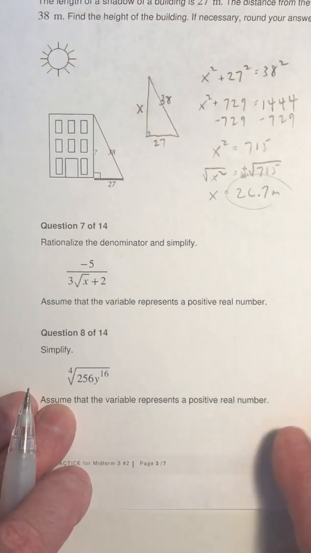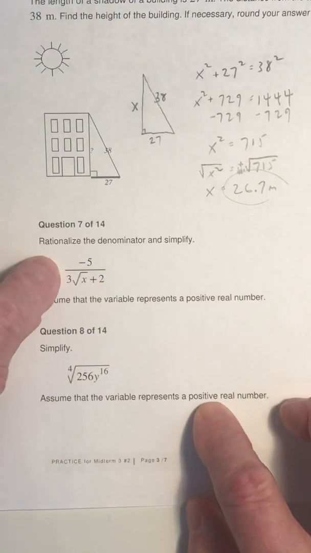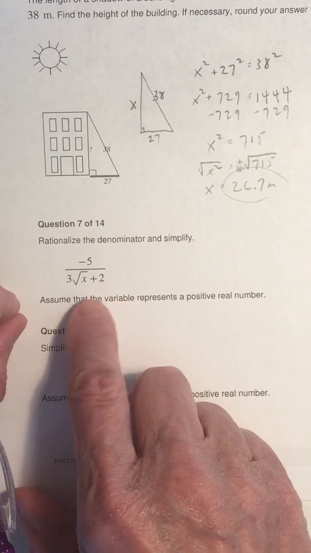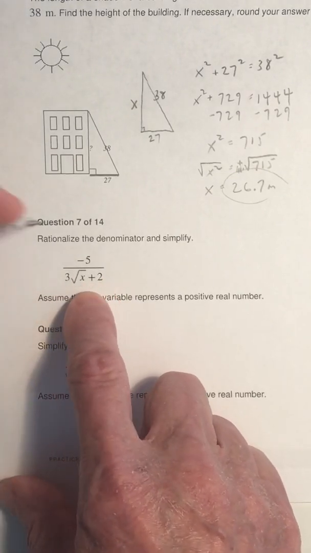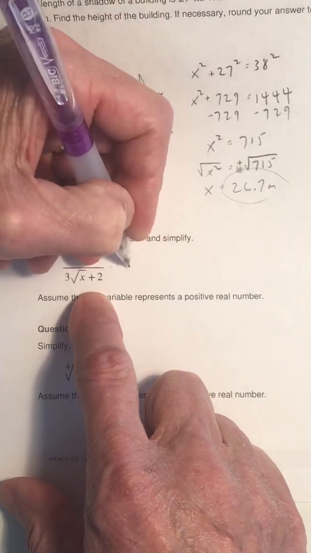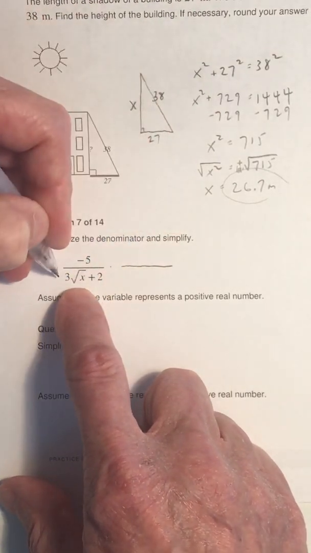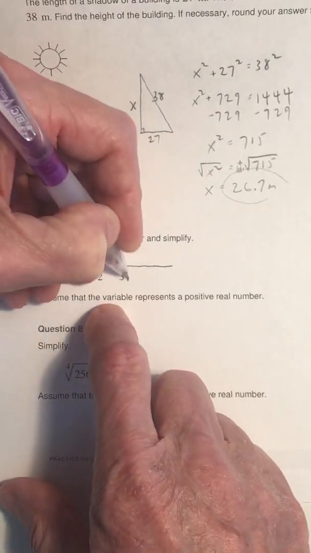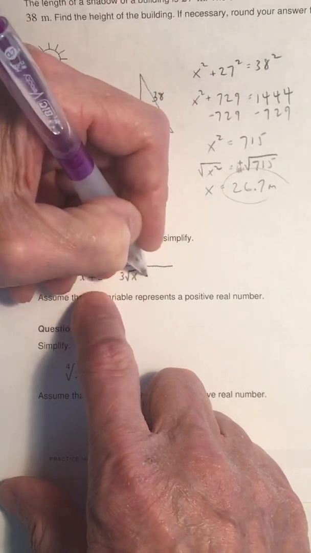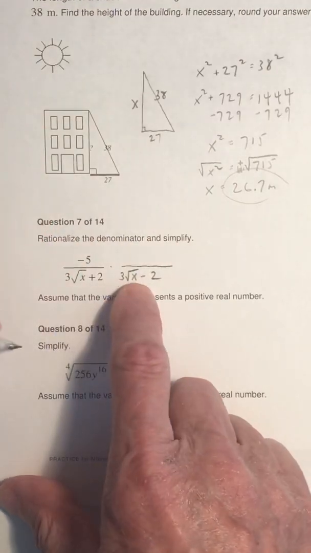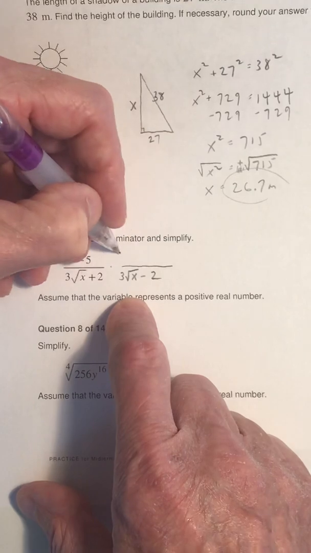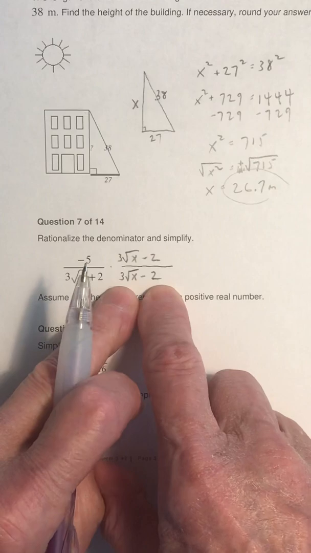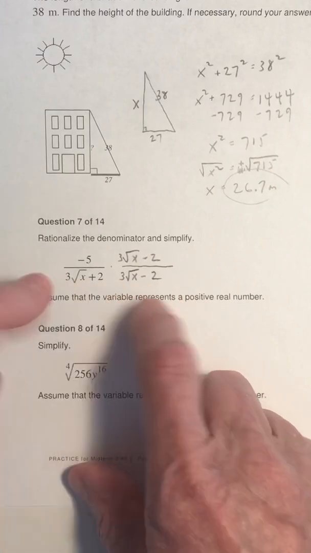Let's do number 7 now. I want to rationalize the denominator, which is fancy talk for get rid of any radical sign in the denominator. This has 2 terms, so we use the little trick of multiplying by the conjugate. The conjugate of this expression will be what we get when we change the sign in the middle. So I'm multiplying the top and bottom by 3 root x minus 2.